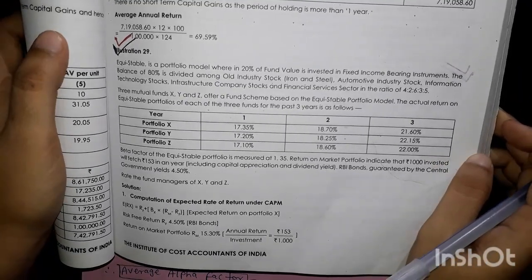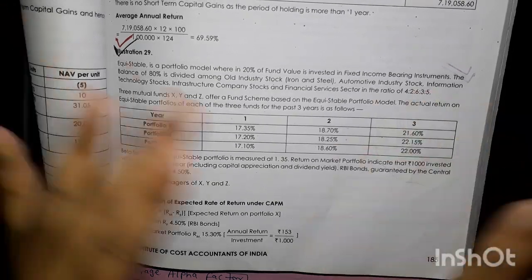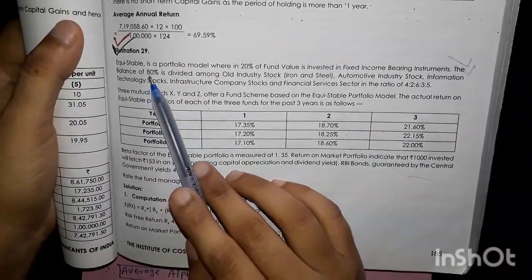Today we are going to continue our topic, that is illustrations of CMA Final Paper 14, SFM. Topic is mutual fund. So today we will solve illustration number 29, 30 and 26, which we kept aside. So let's start illustration number 29.